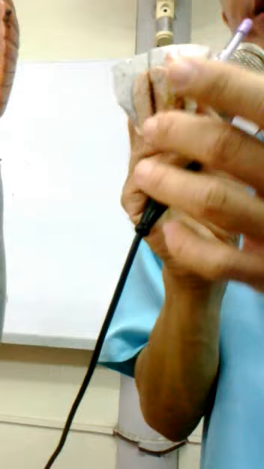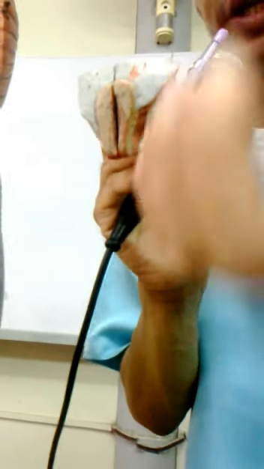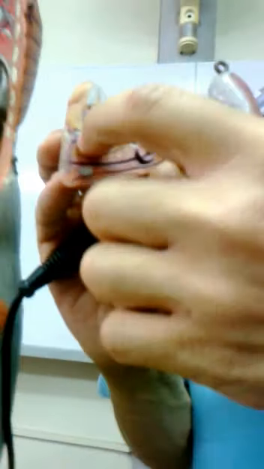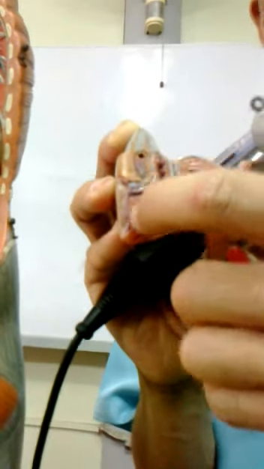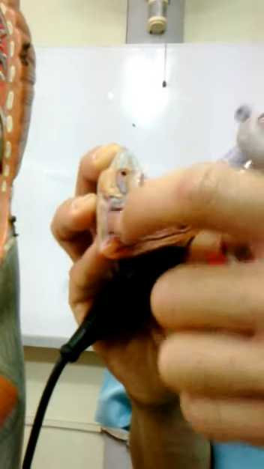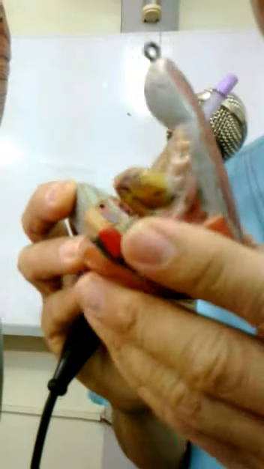Another lip found inside, lesser in size, this pink one, is where your labia minora is found. So you have your labia minora.